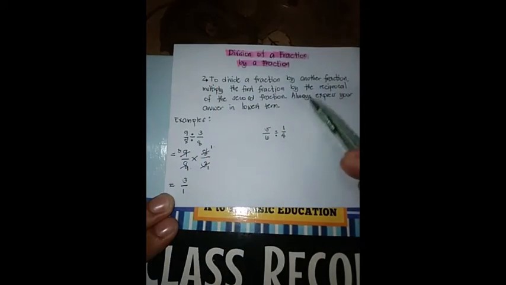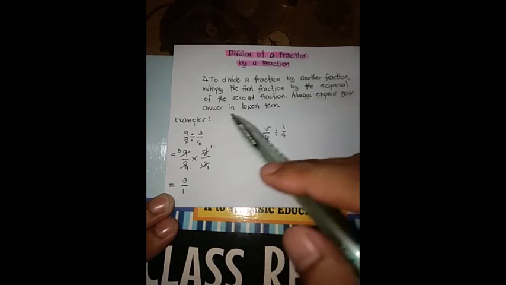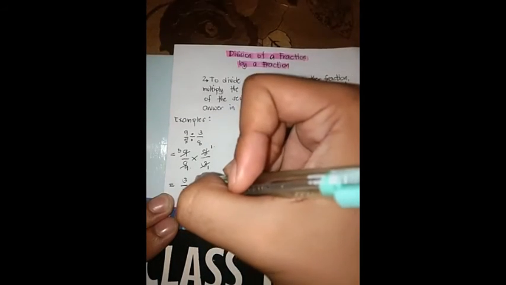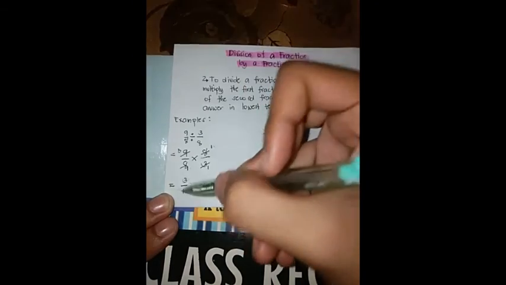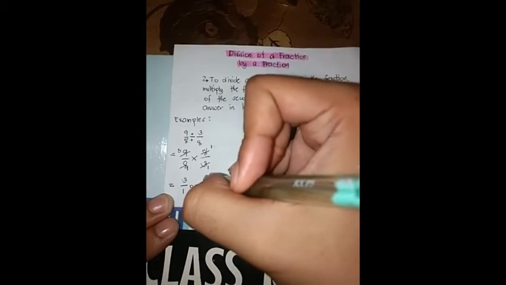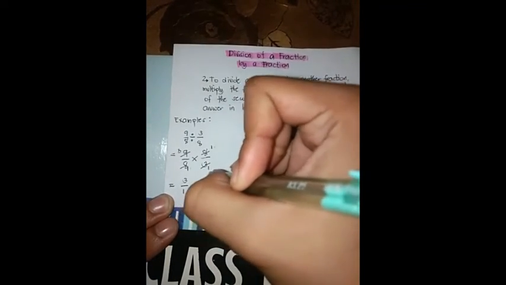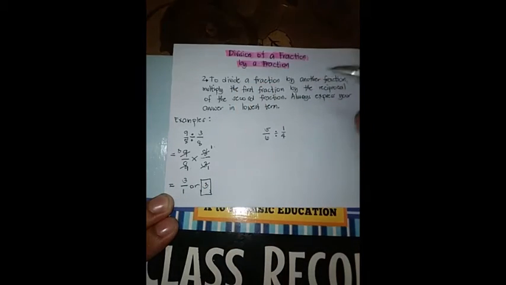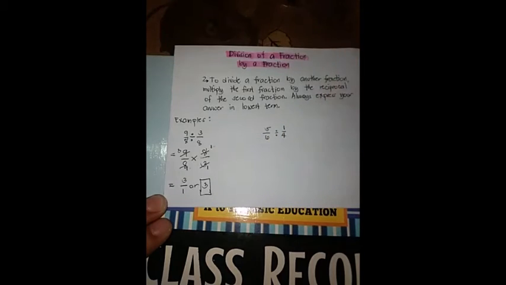And then ang sabi, always express your answer in lowest term. So kapag ini-lowest term natin si 3/1, therefore meron tayong number 3 na whole number. So that is our final answer. So ito yung example number 1.